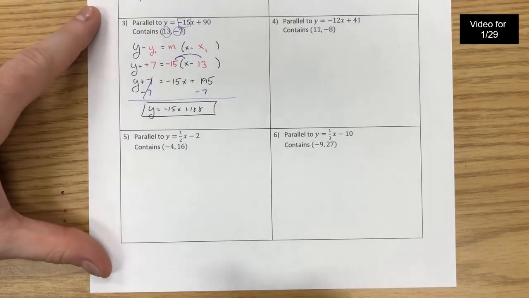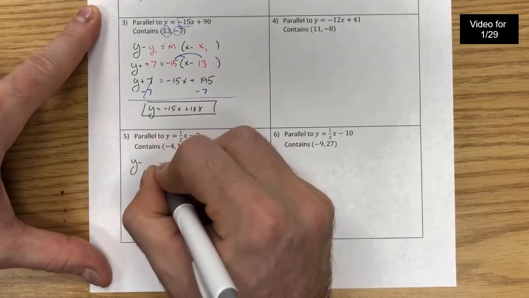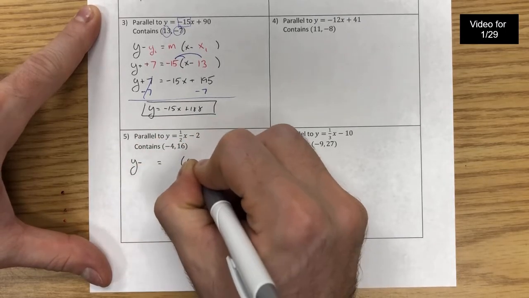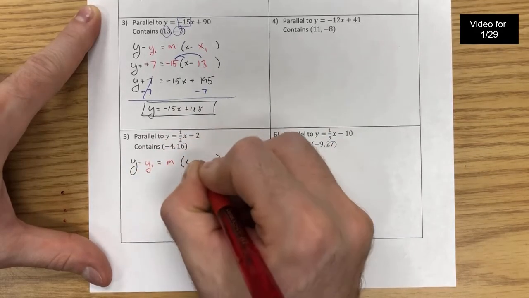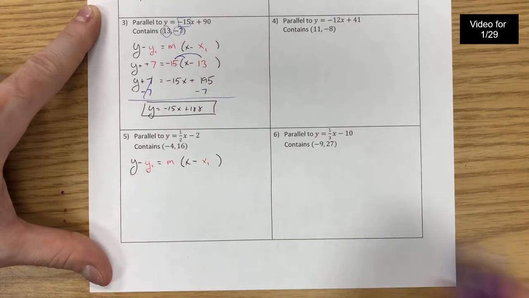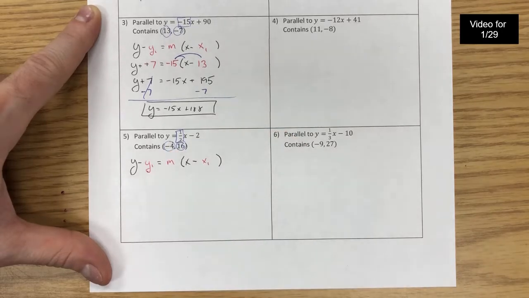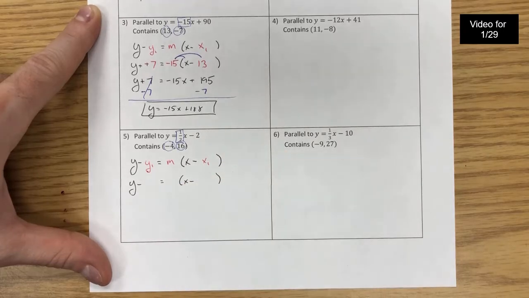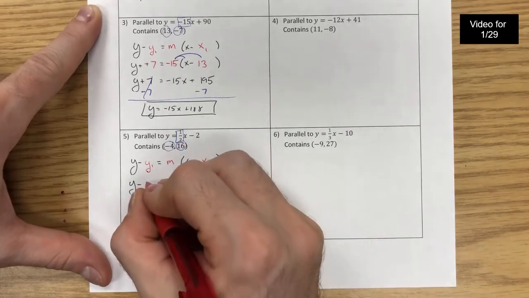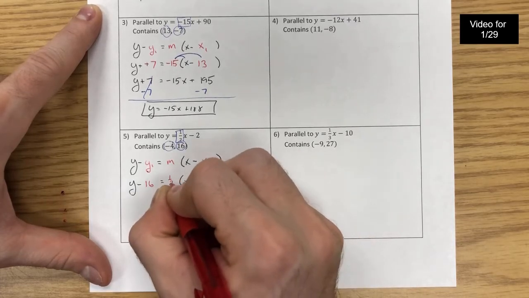And so one of the questions you might ask is, well, does a fraction change how we're going to work it? And we always want to be careful with fractions because sometimes we may need to clear them. But for the most part, this one's going to work itself right out. So I have my x1, my y1, and my slope. So let's plug in this information and see what happens. So 16, negative 4, and 1/2.